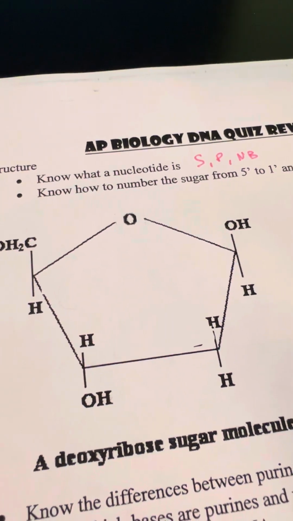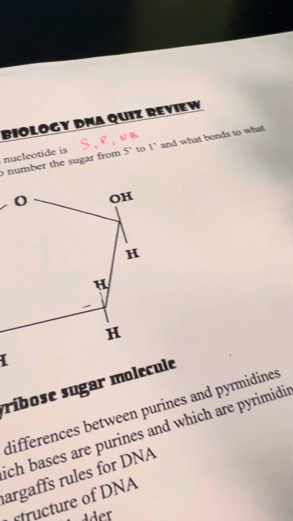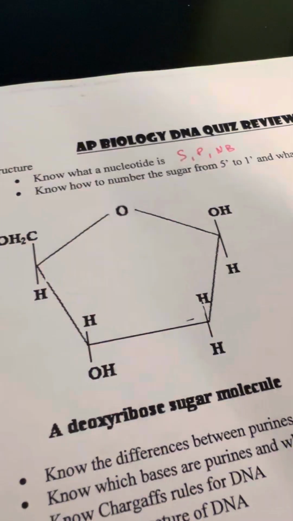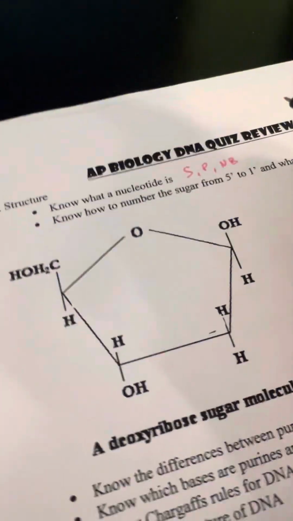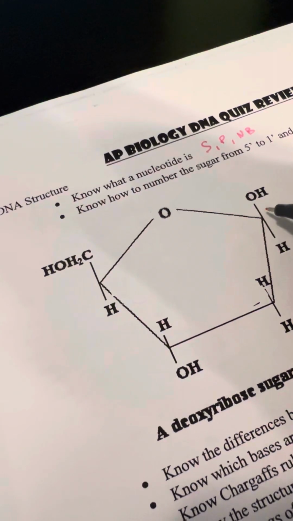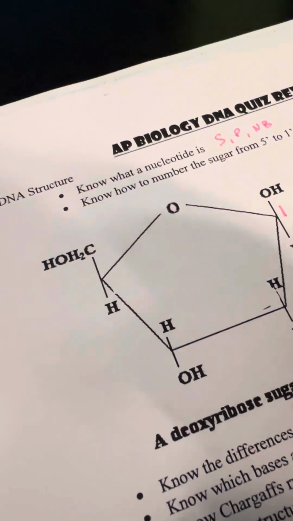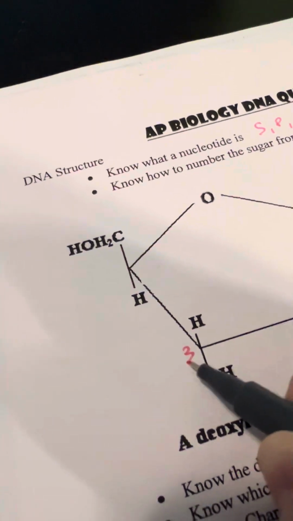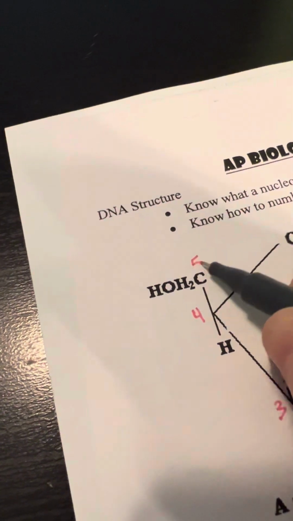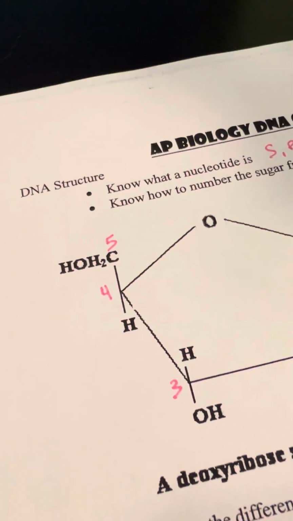Know how to number the sugar from 5' to 1' and know what bonds to what. On this sugar, carbon 1 is always to the right of the oxygen. Then you have 2, 3, 4, and your 5th carbon is always off of the ring.